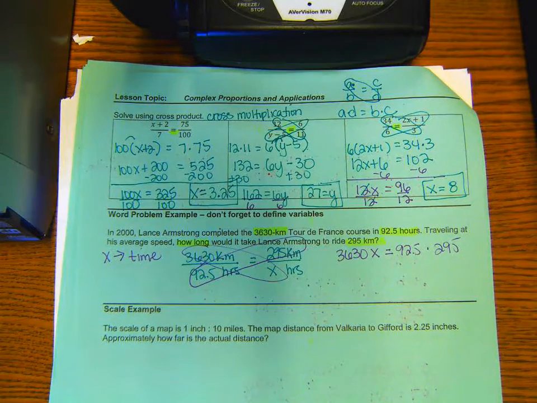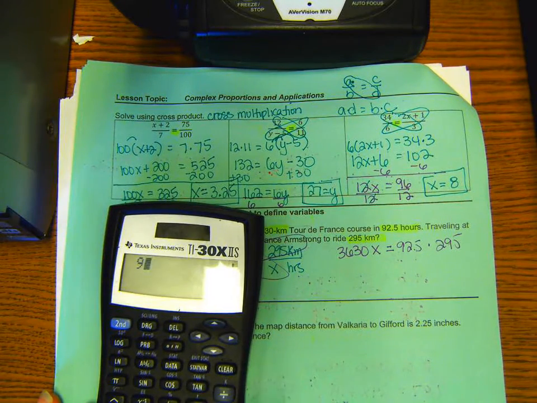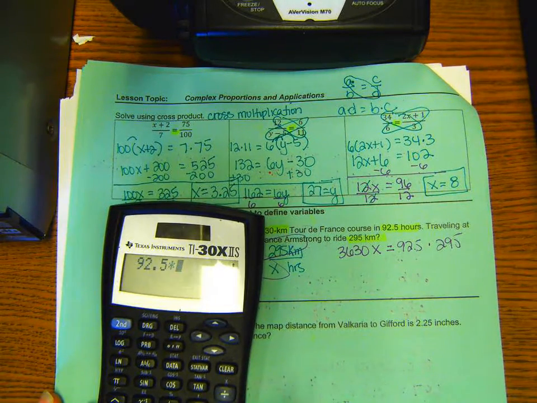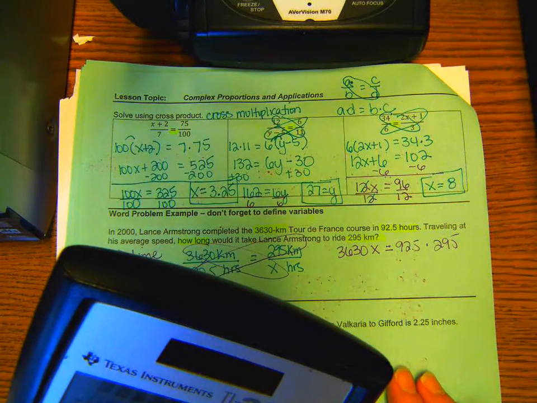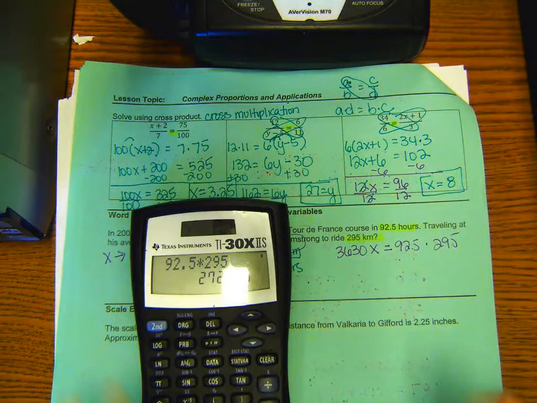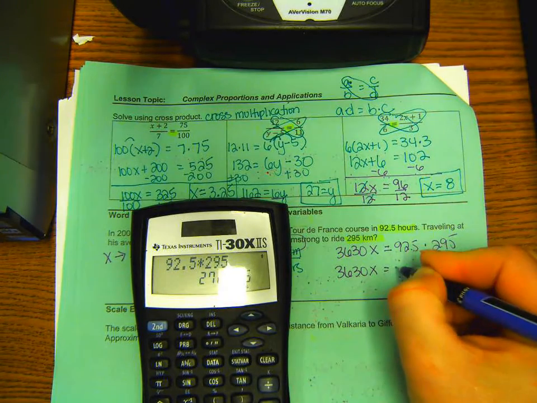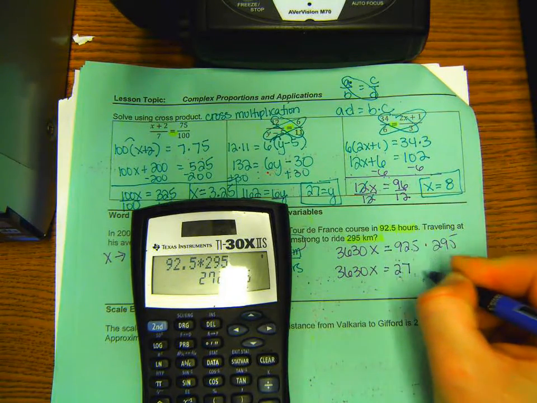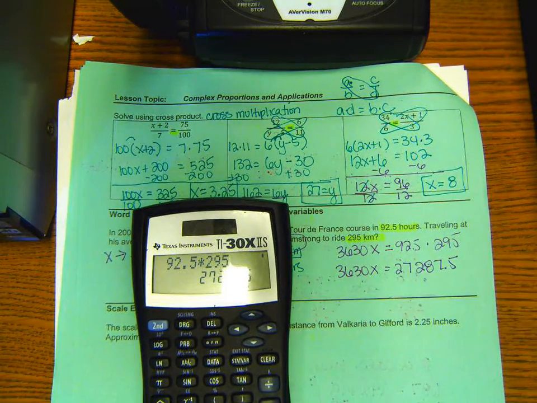Okay, so I get 3630x equals 27,287.5. Is that what you were saying, Abby? Yes. Okay.